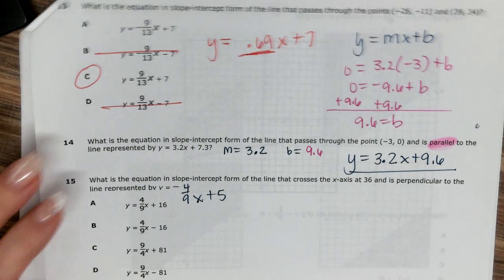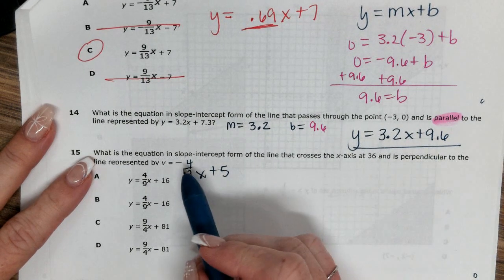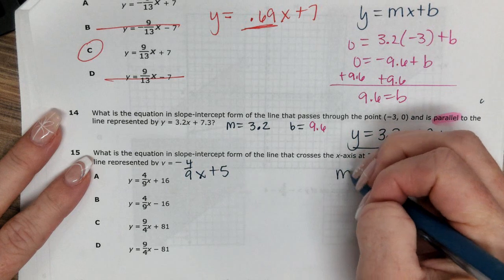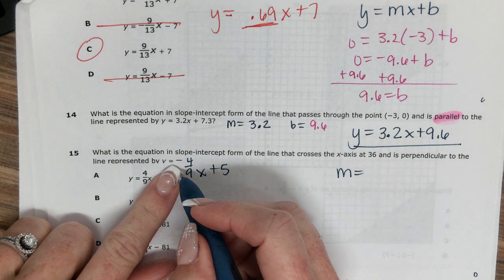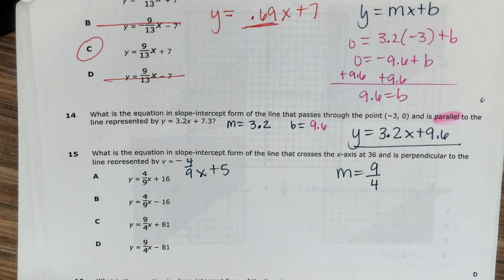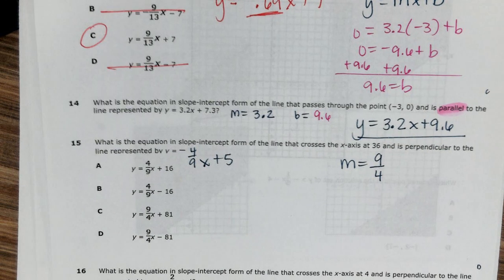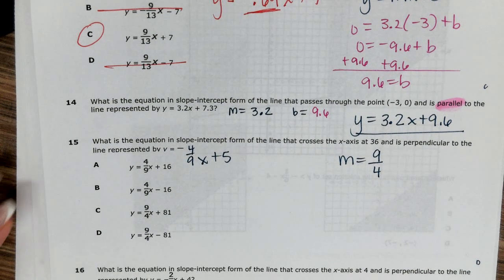So it wants an equation that is perpendicular. The first thing I'm going to do is do what to the slope? If it's perpendicular, the slope is opposite reciprocal. So I take this negative off, I flip it over, and it becomes what? Positive 9/4. So what can I mark out right away? It's just totally wrong. A and B.